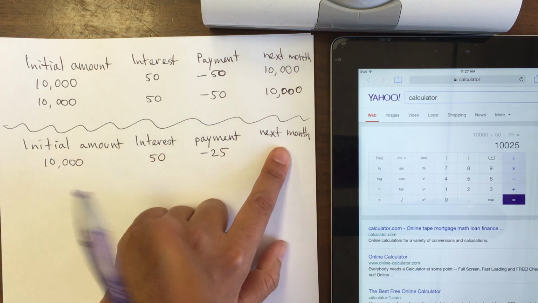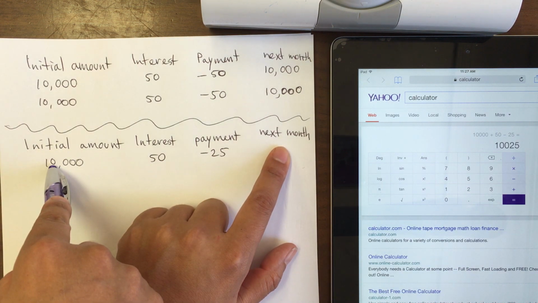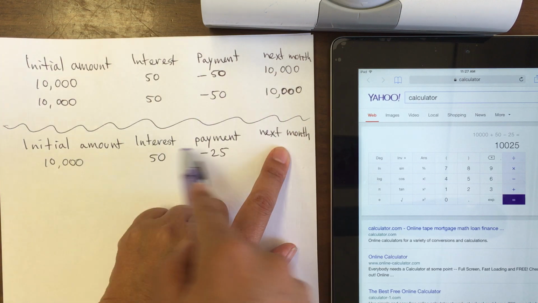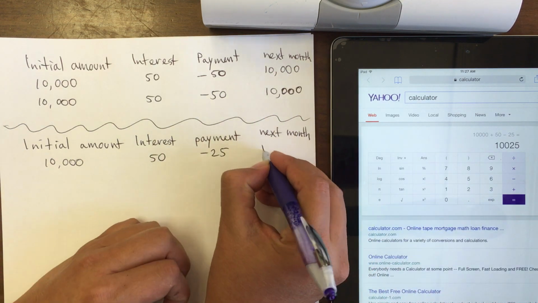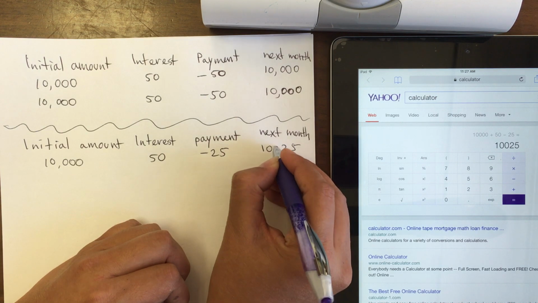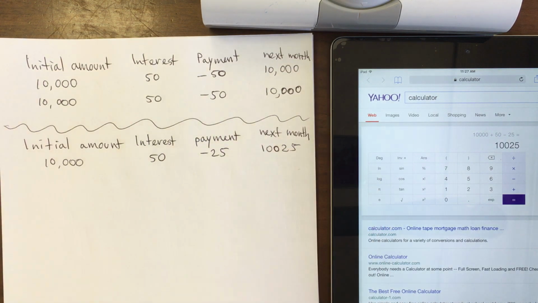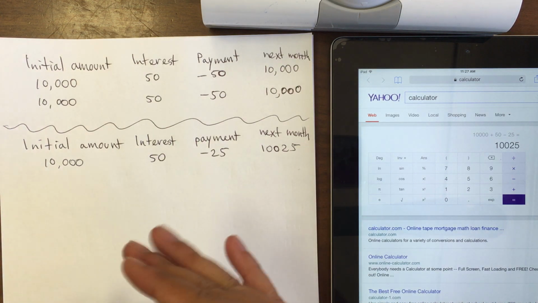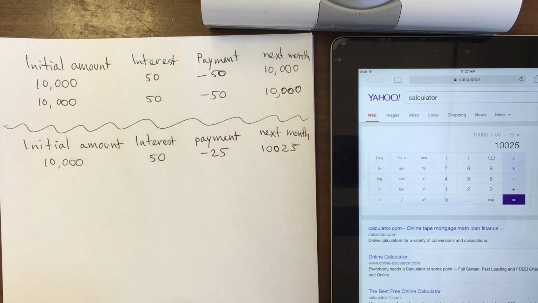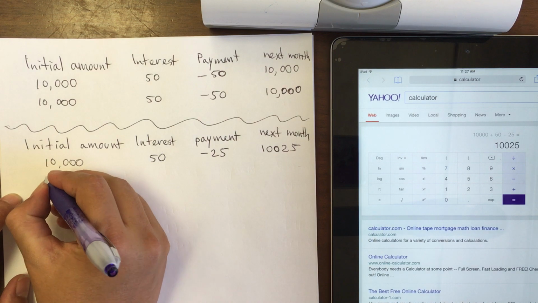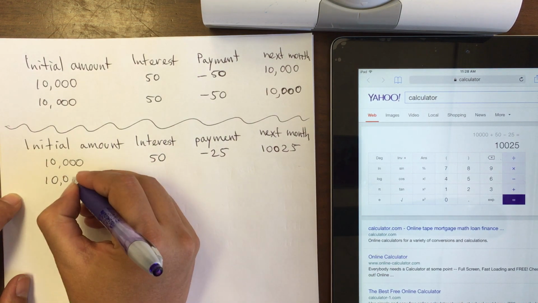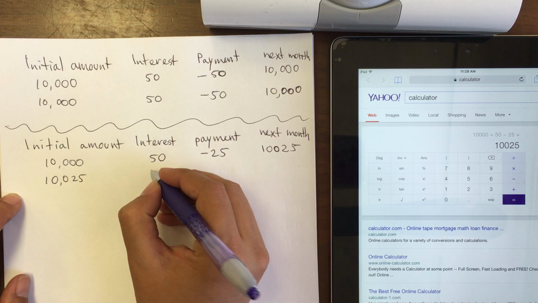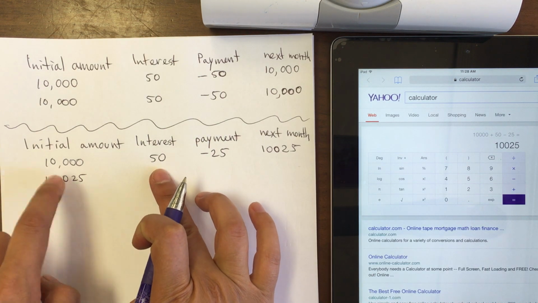For next month, you're not going to owe less than that, or even equal to that, but instead you're going to owe more money. Let me do some more examples of what's going to happen when your interest is higher than your payment. Your next balance will always be increasing. The amount will always be more than what you started with initially. Okay, so for the next month you have $10,025.